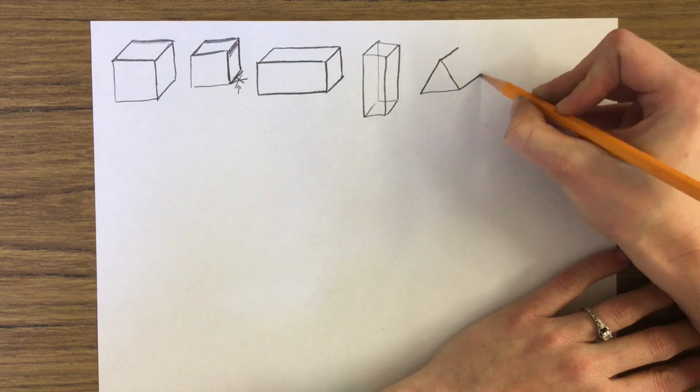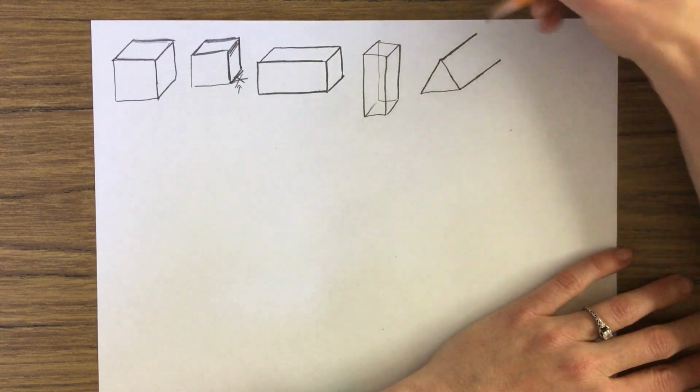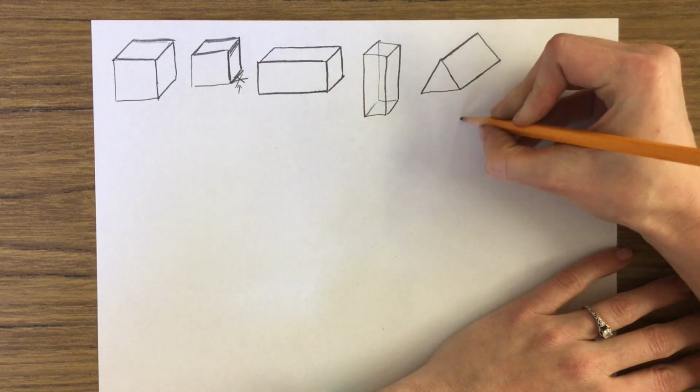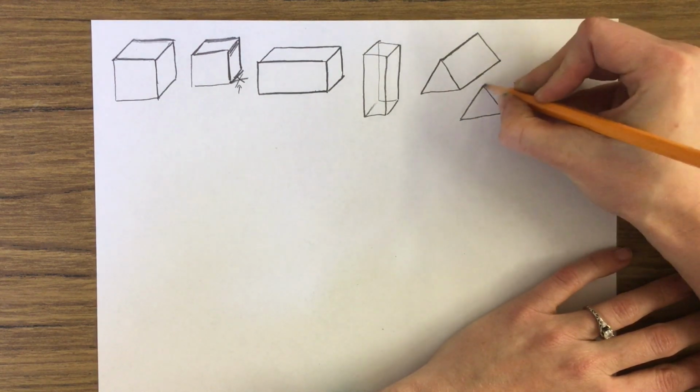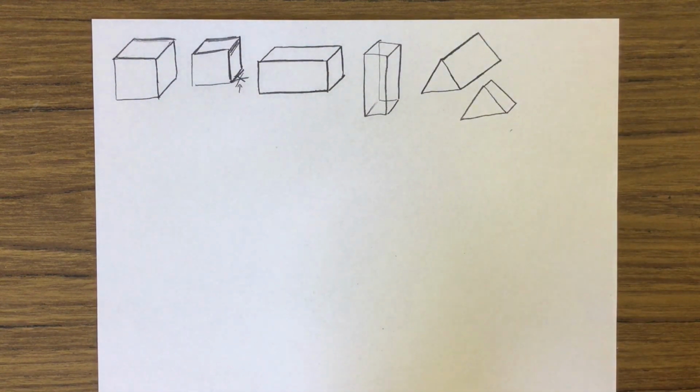So 1, 2. I could make them super long if I wanted to, or I could make them super short. Kind of looks like a tent.